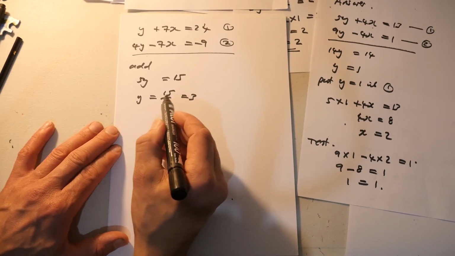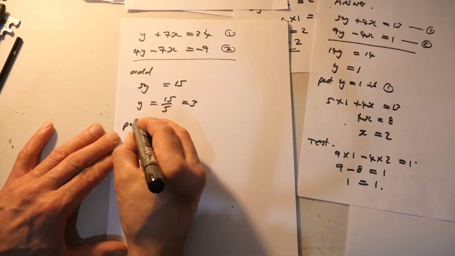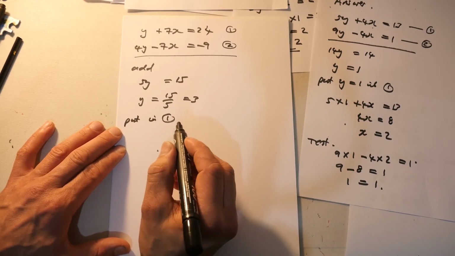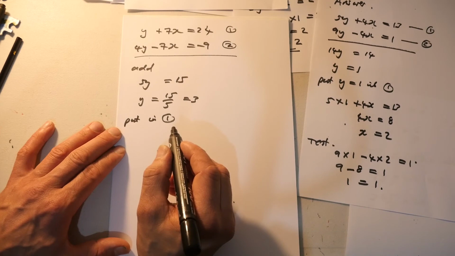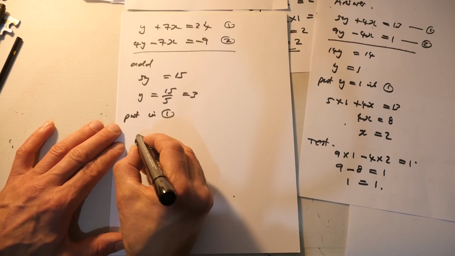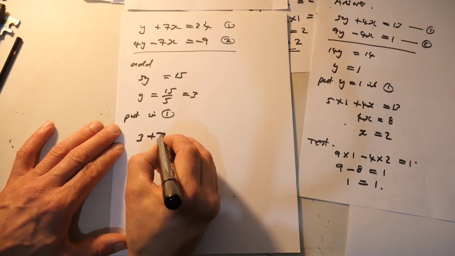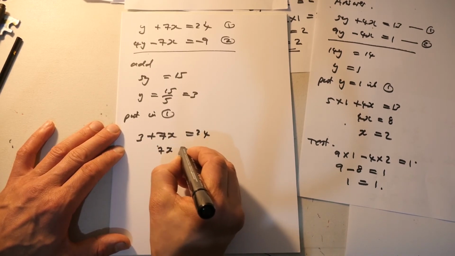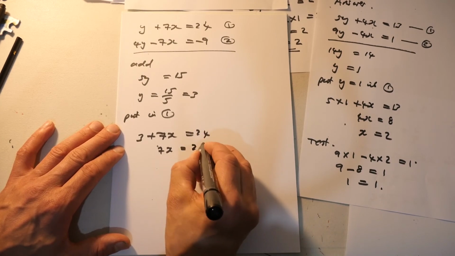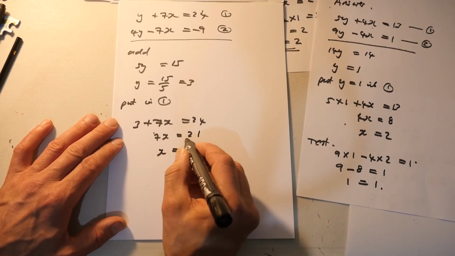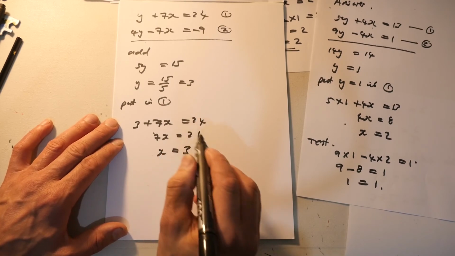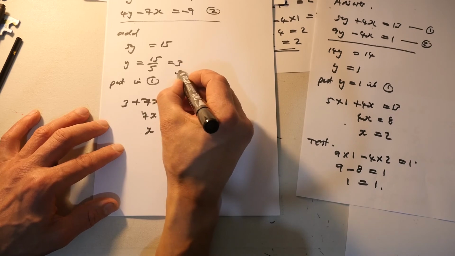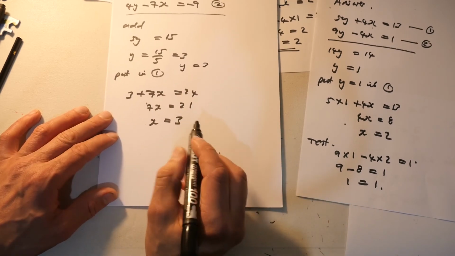And put that into, substitute into 1, so you get 3 plus 7x equals 24, 7x equals 24 minus 3 is 21, so x equals 3, okay? So we got y equals 3, x equals 3.